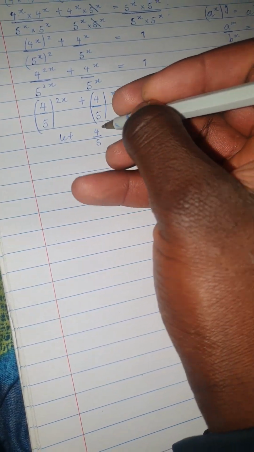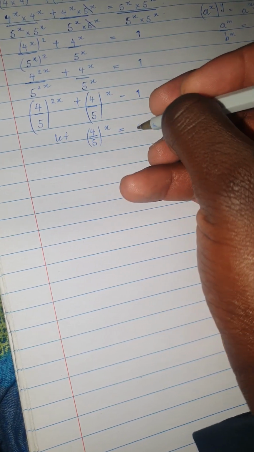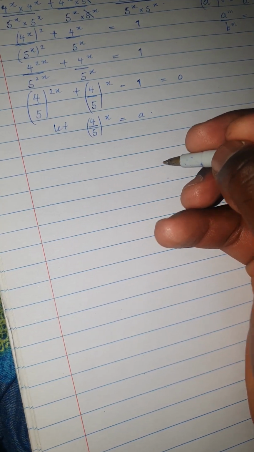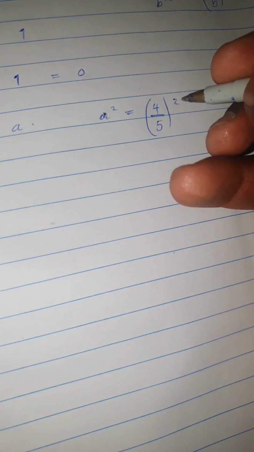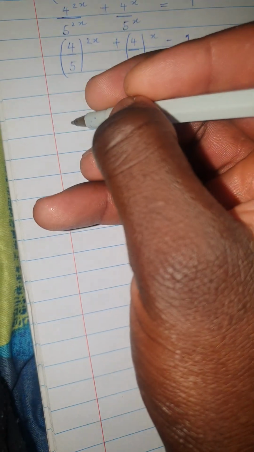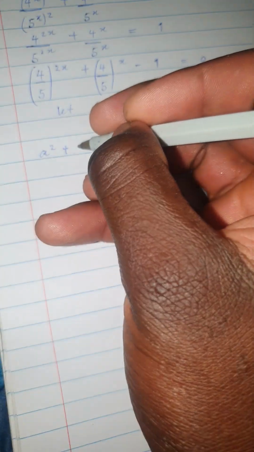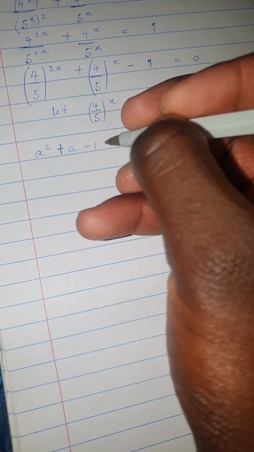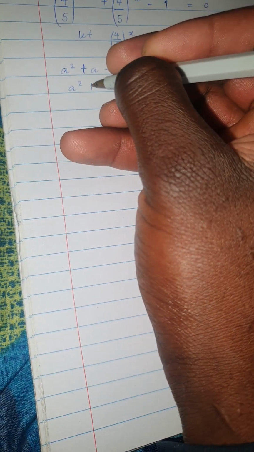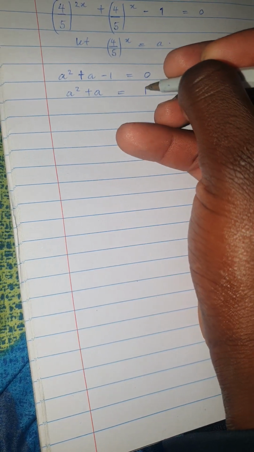Now we let 4 over 5 raised to the x equal to a. So a squared is the same as 4 over 5 raised to the 2x. This means that a squared plus a minus 1 is equal to 0. I prefer to use completing the square. So a squared plus a is equal to 1.